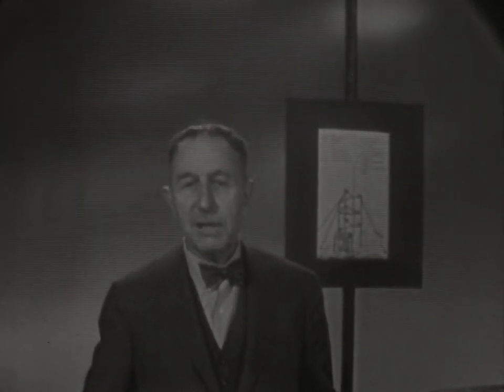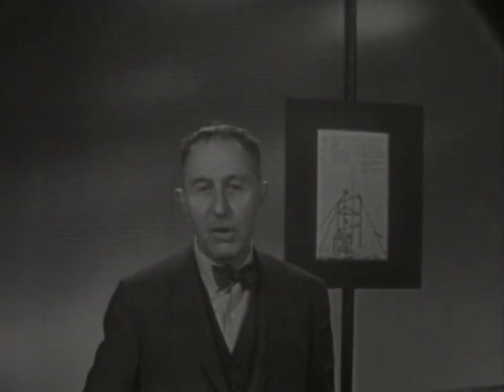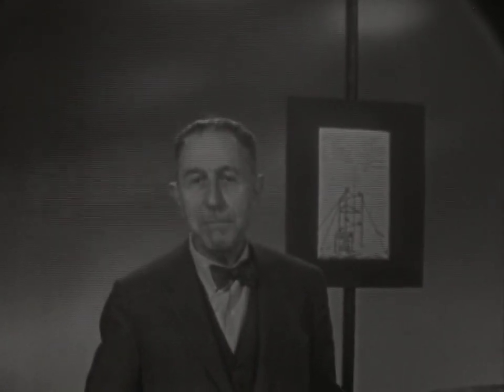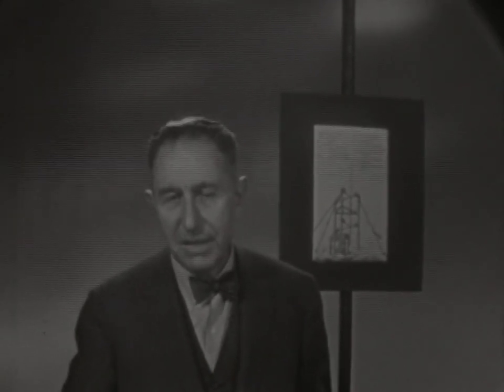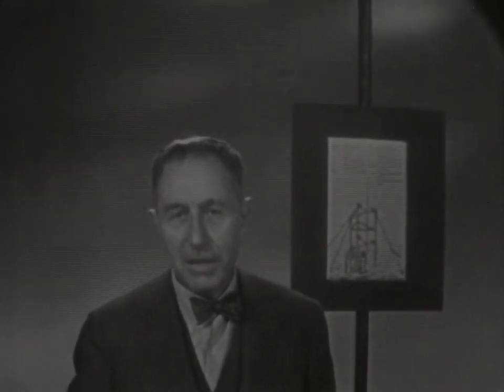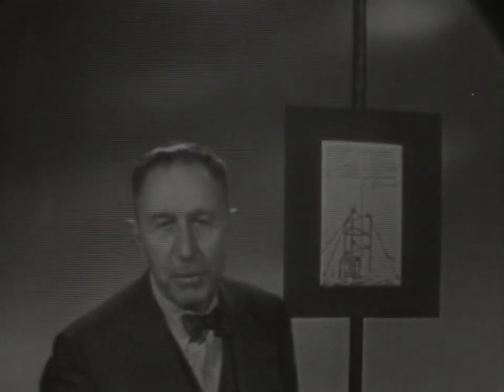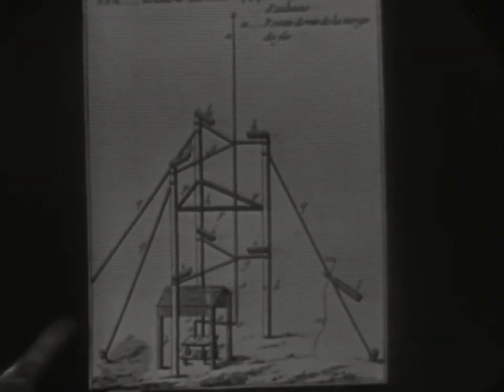He proposed that lightning might be silently drawn off thunderclouds by pointed conductors, as he had done with charged bodies in his laboratory. The experiment was almost at once performed in France using the equipment you see here. Here's a contemporary drawing of this equipment.